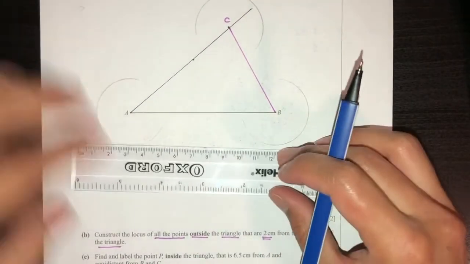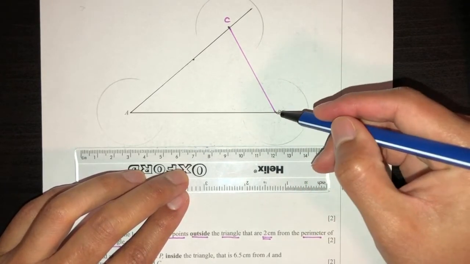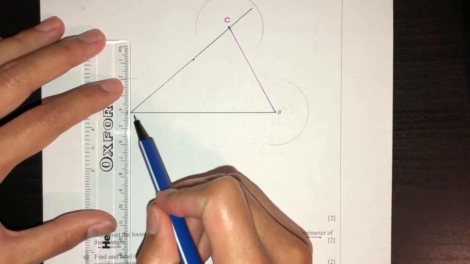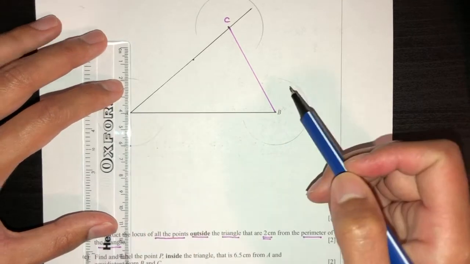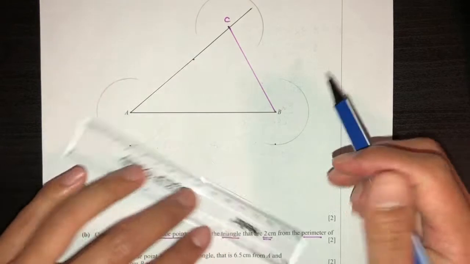Now you have to connect the points on the circumference, which is exactly, so let's mark this point. This will be 2 centimeters, as you can see. It will be right here. This will be right here. You can join those two.